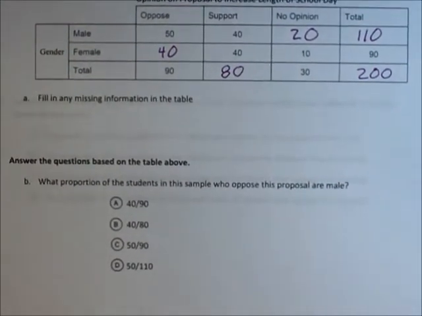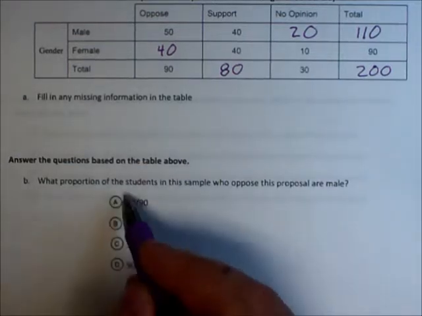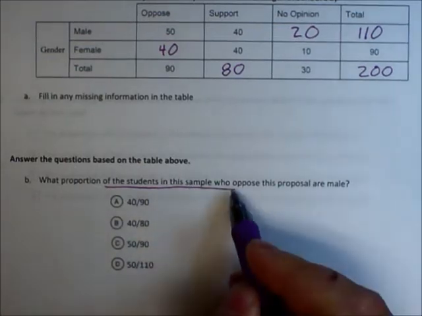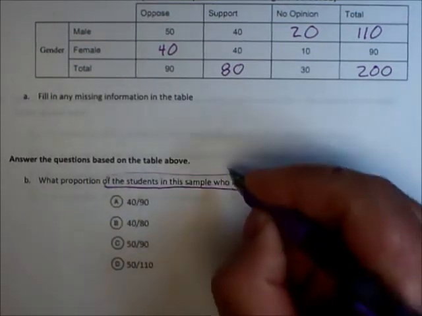Now it asks, according to the table, what proportion of the students in this sample who oppose this proposal are male? So, of the students in the sample who oppose this proposal, that's the denominator.